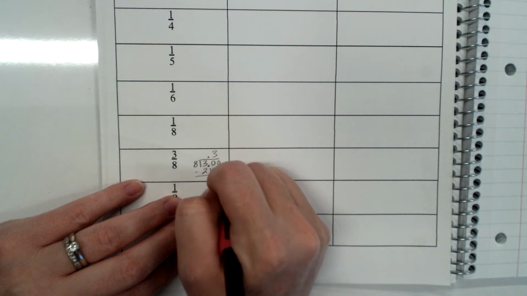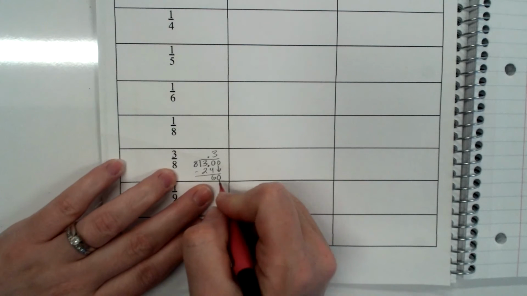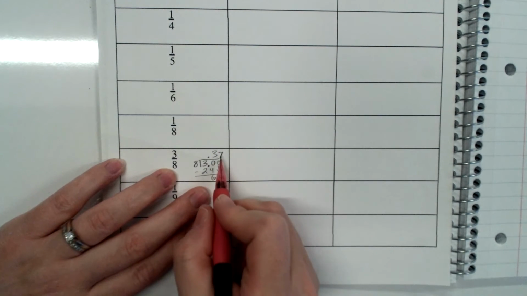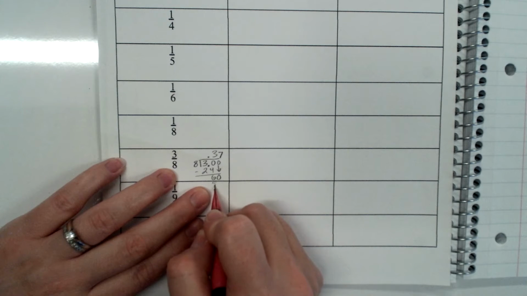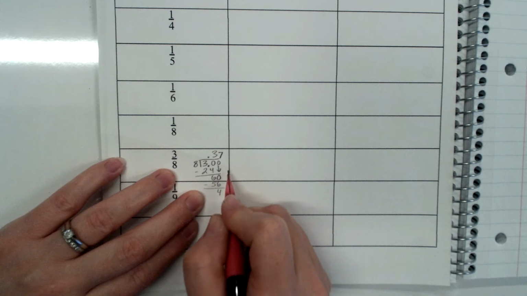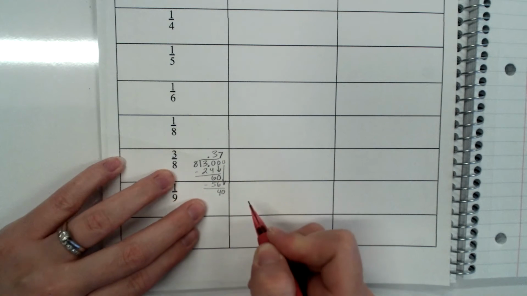I add a 0, bring it down. So how many times can 8 go into 60 without going over? Well, I know 8 times 7 is 56. That's pretty close to 60, so I'm going to put a 7 right here. 7 times 8 is 56. I'm going to subtract. That gives me 4. Add another 0. Bring it down.